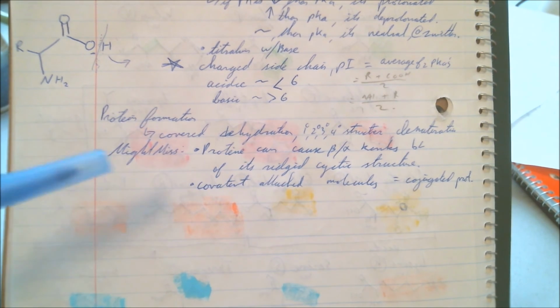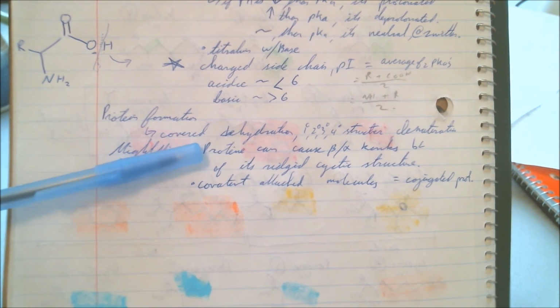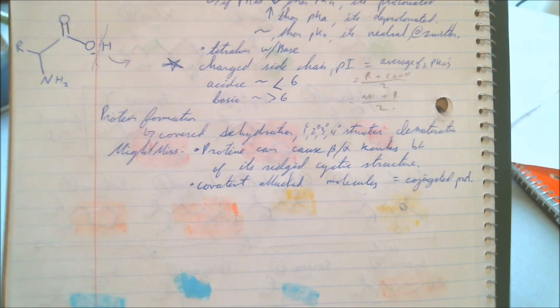There was a highlighted point that when cysteine molecules bond to form cystine, they can cross-bond using the sulfur in their side chain to form disulfide bonds, and those create loops in the protein chain.